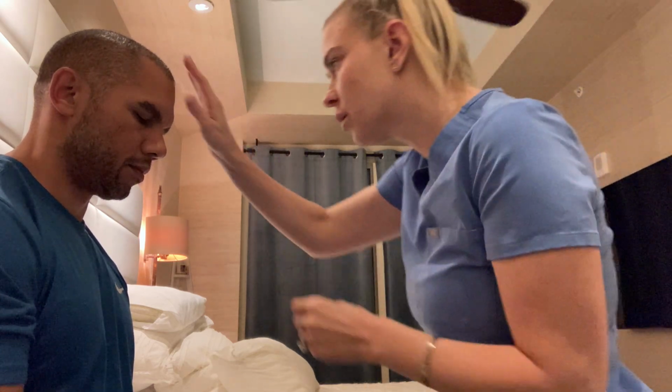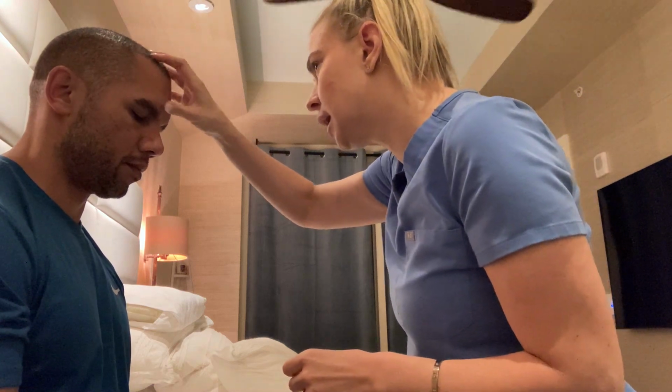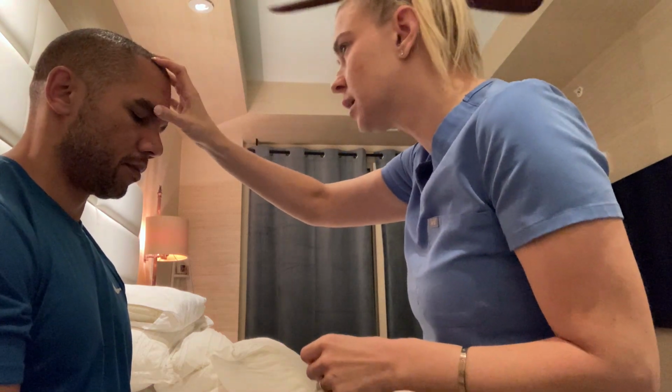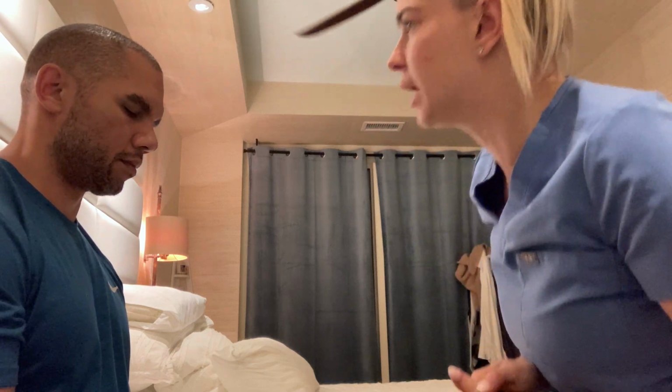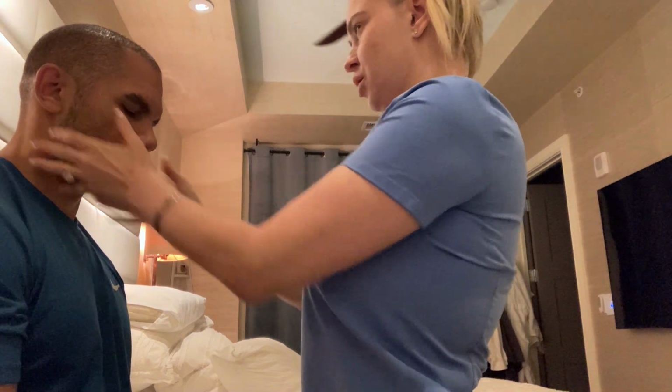Randall's eyes are symmetrical, no drooping. Okay, the eyelids, there's no swelling in the eyelids, no crusting of eyebrows or lashes. Hair is evenly distributed in reference to the lashes as well as the eyebrows. Okay, palpebral fissure looks good.